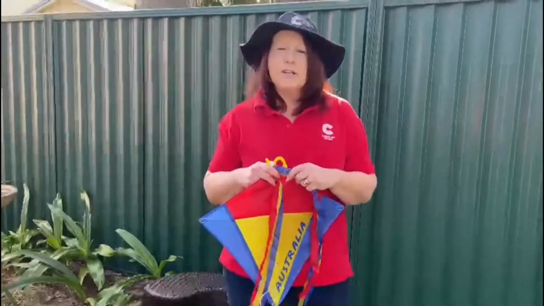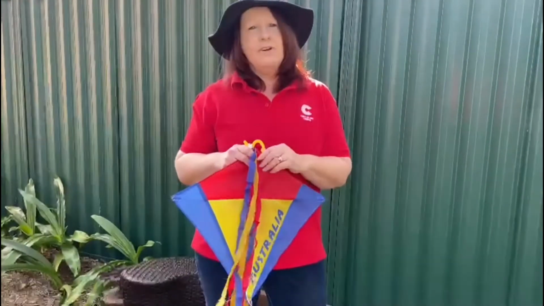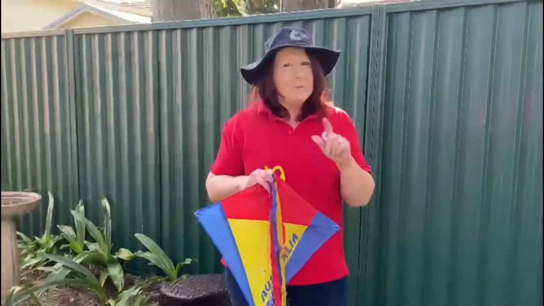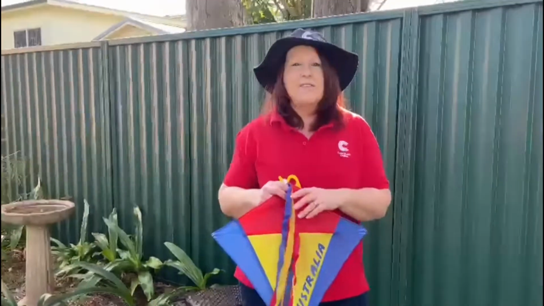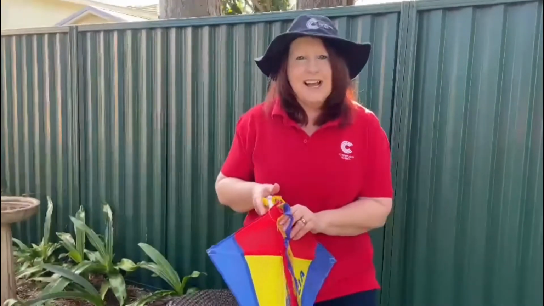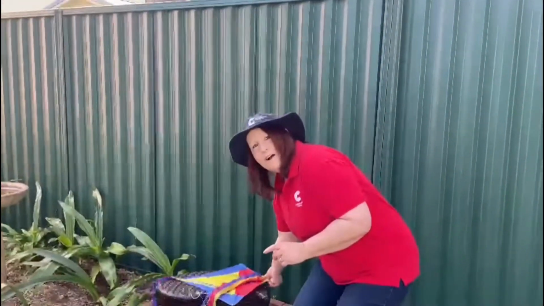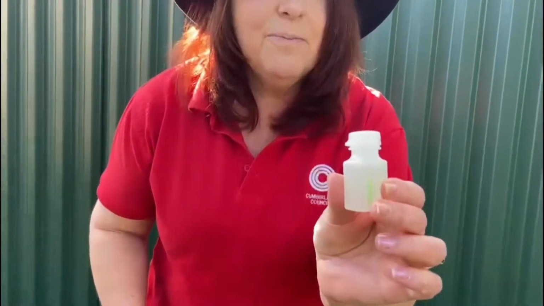But you know what? I'm thinking, how can we find out what direction the wind is going? And how can we find out how strong the wind is each day? And so I have an experiment that we can do today to learn a little bit more about wind. Let me put my kite down, and I have some bubbles. Do you have some bubbles at home?